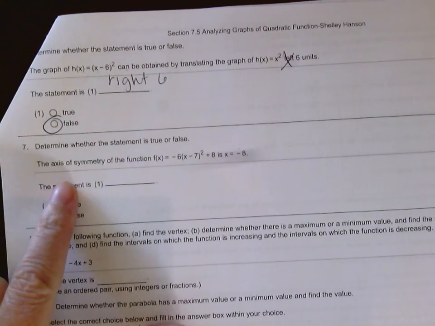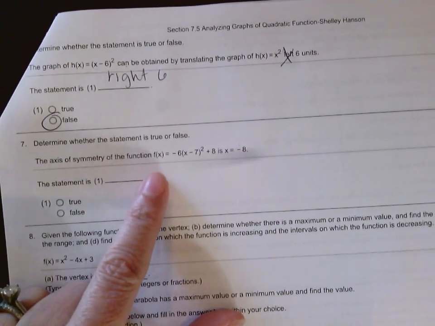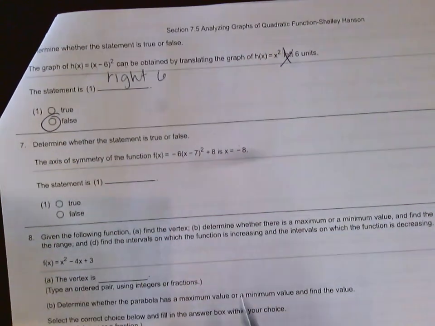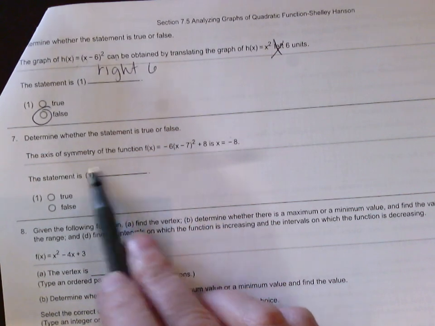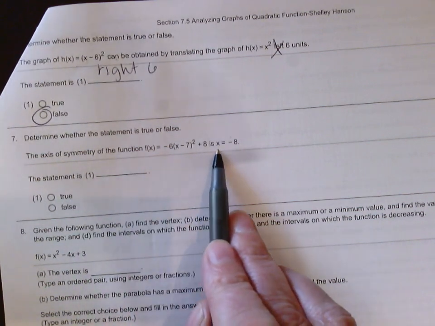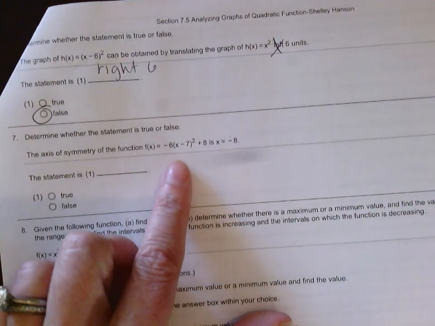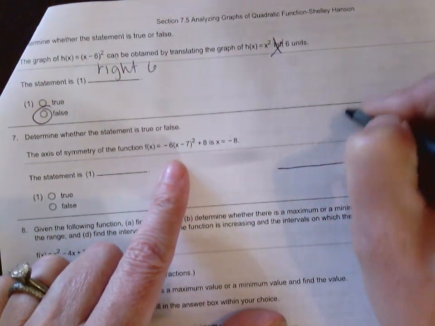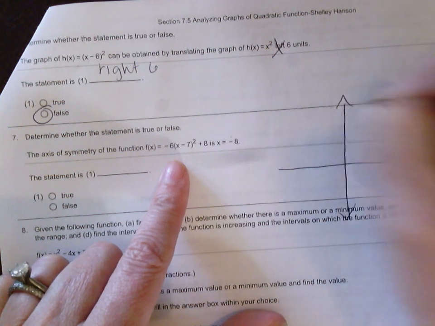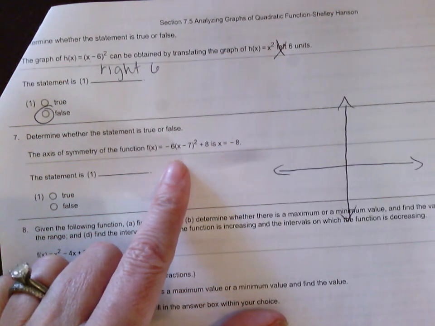Now, number 7, the axis of symmetry of this function. Okay, now let's think about this. It's saying that the axis of symmetry is x equals -8. Now let's think of what these outside and inside numbers would do to the graph.